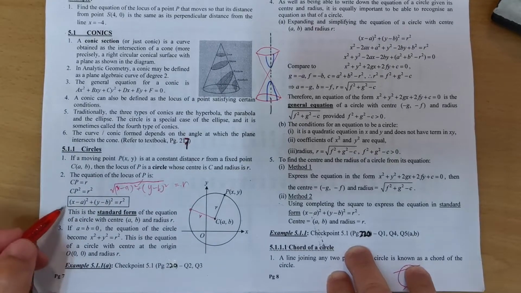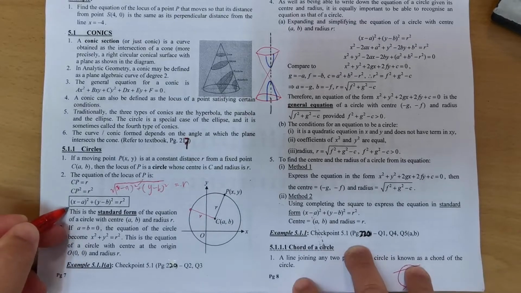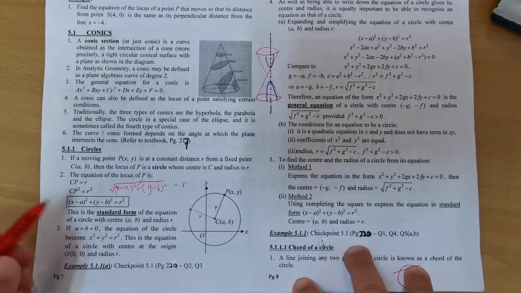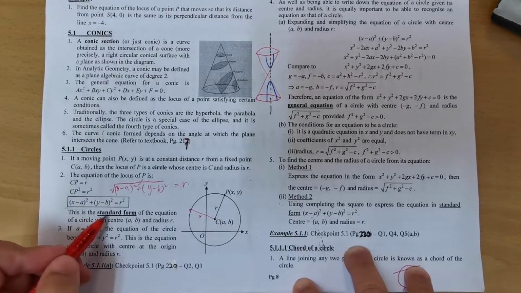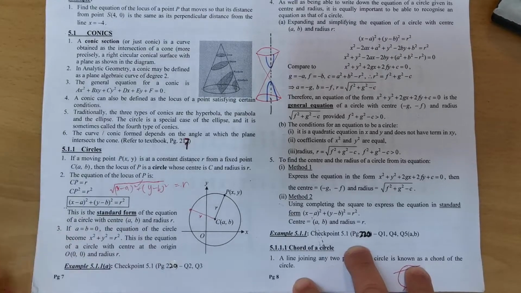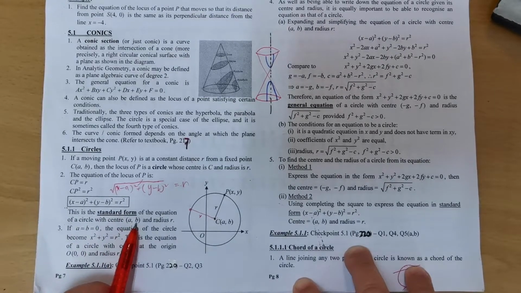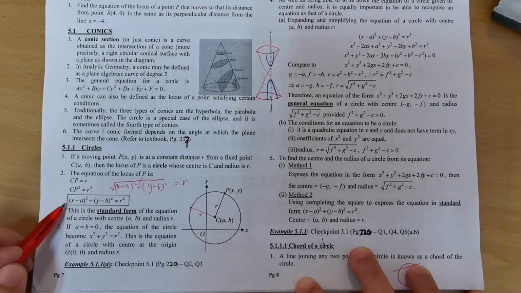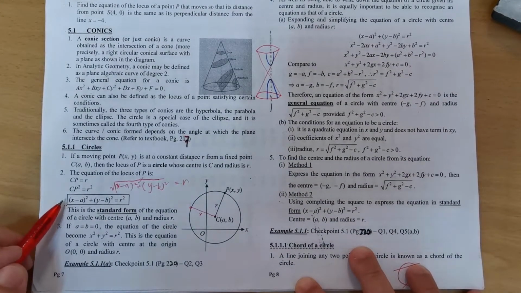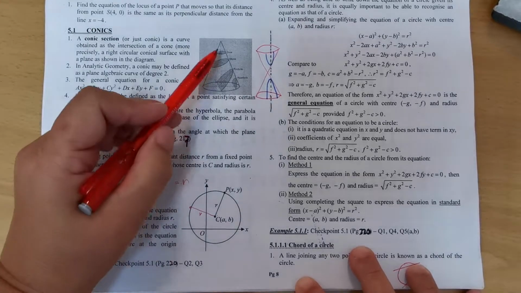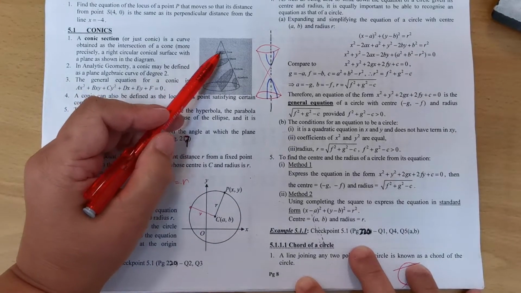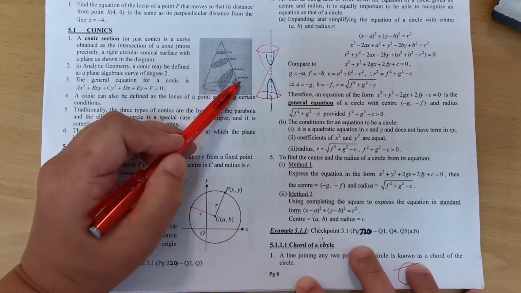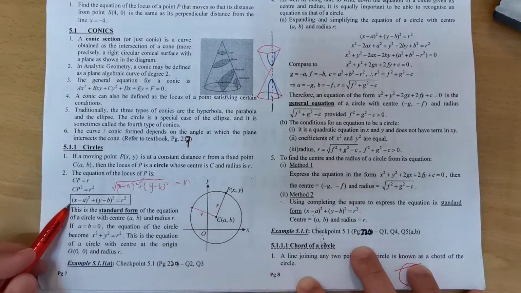Therefore, from here we get the equation of the circle, and we call this equation the standard form of the equation of a circle with center (a, b) and radius R. Remember, we call it standard form. It's very important. All the conics, no matter circle, ellipse, parabola, or hyperbola, have a standard form.